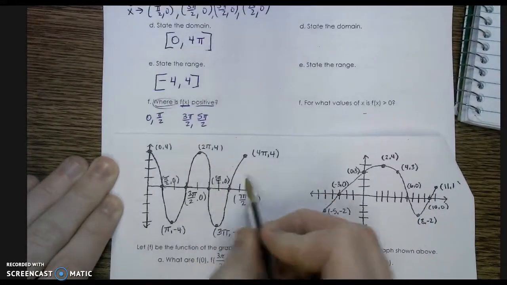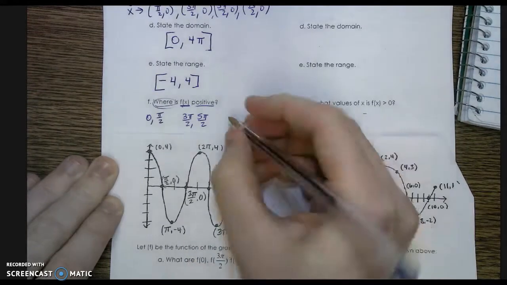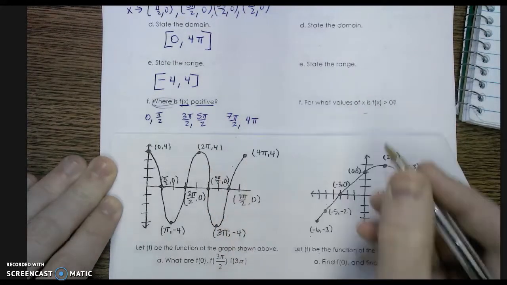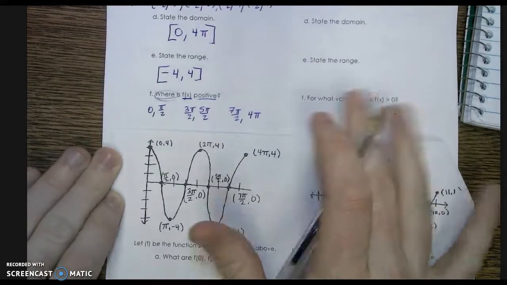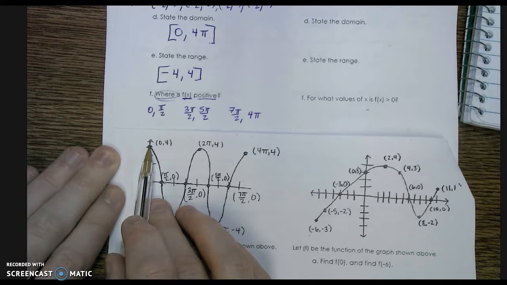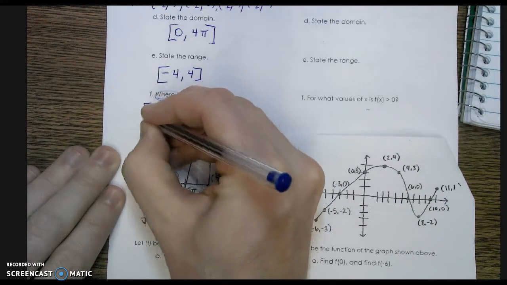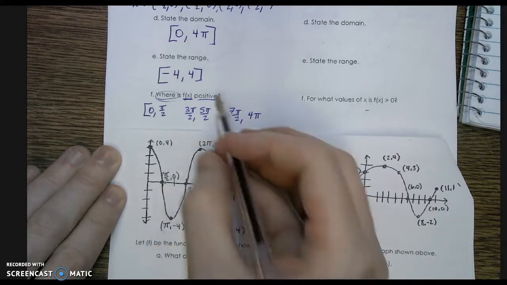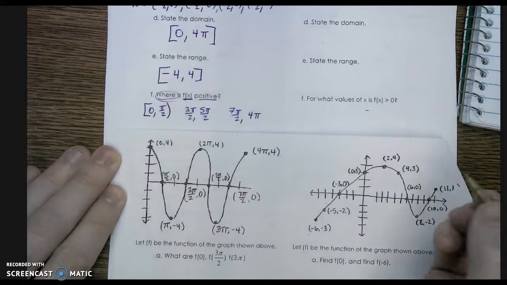And then we've got 7 pi over 2 to 4 pi. And then we have to determine which of these points is actually above and which of them is 0. So 0 is definitely positive, so that's included, bracket. Pi over 2, though, is touching 0, so it's not positive, so we don't include it, parentheses.